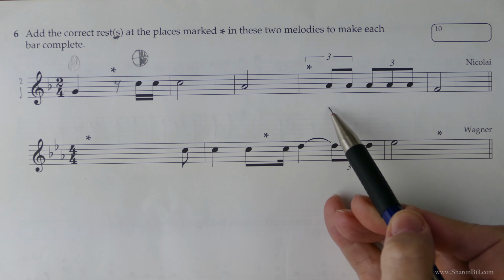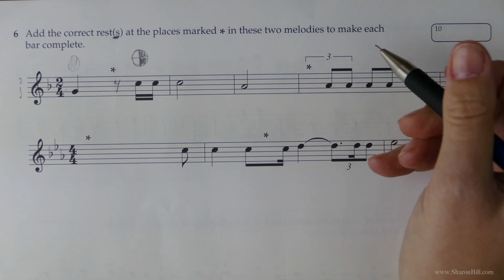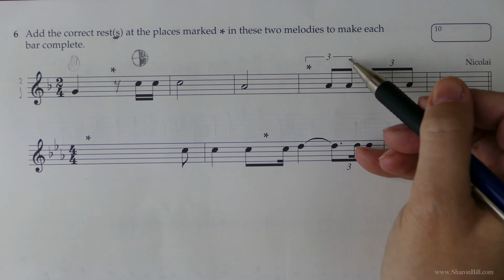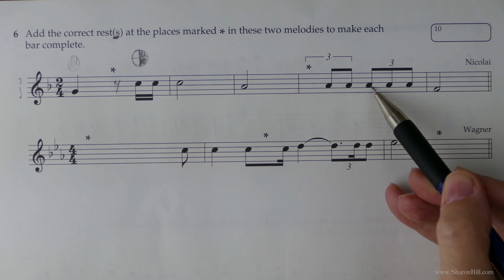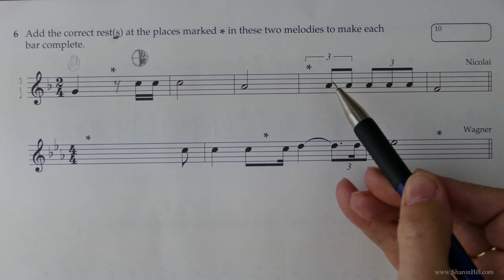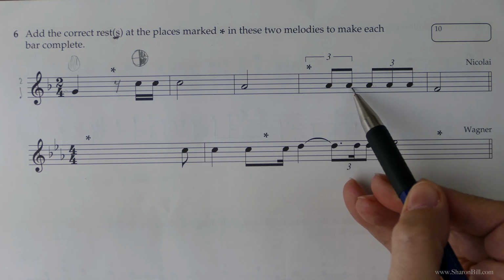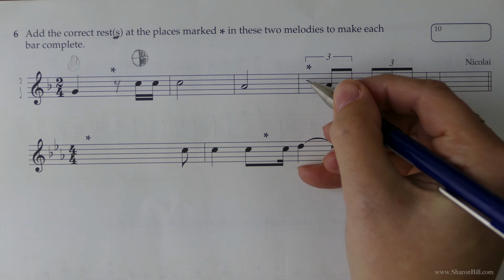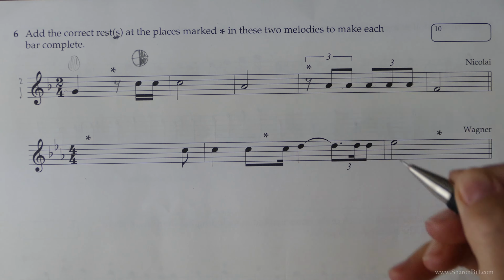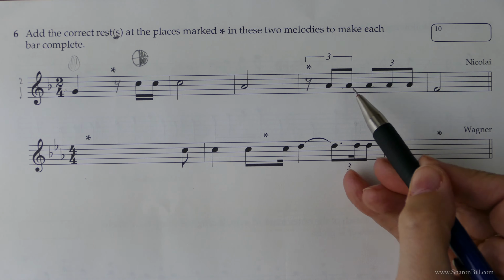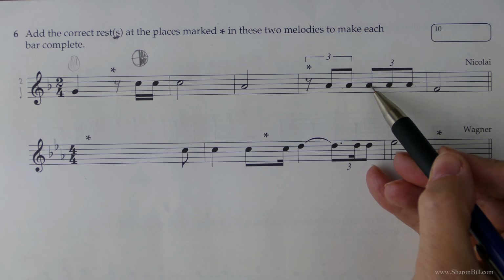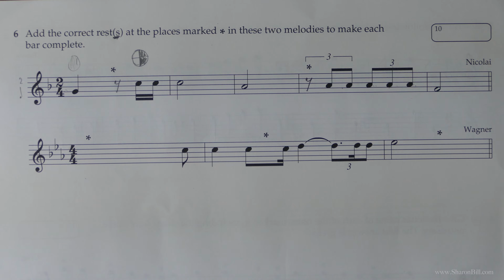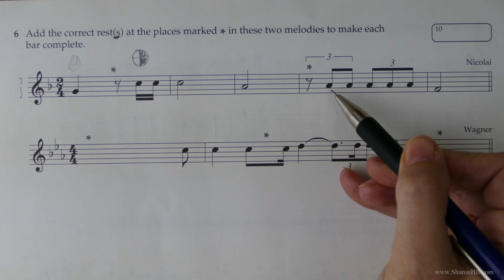Now here, this is really almost no thinking required. We should have 3 in the time of 2. We've got 3 in the time of 2 here, 3 quavers, 3 8th notes. There should be 3 quaver beats here. There's only 2, and so we are a quaver beat missing. 1 2 3. That's the same amount of time value as these here, but this is a rest rather than a note. So that one's soon sorted.